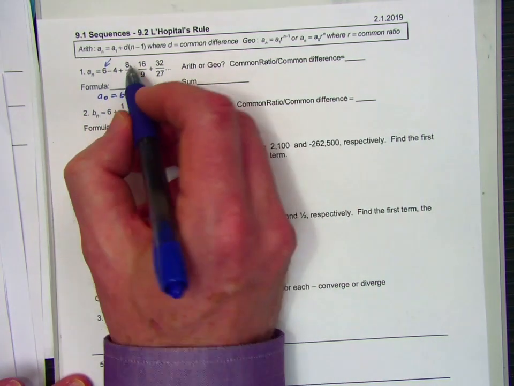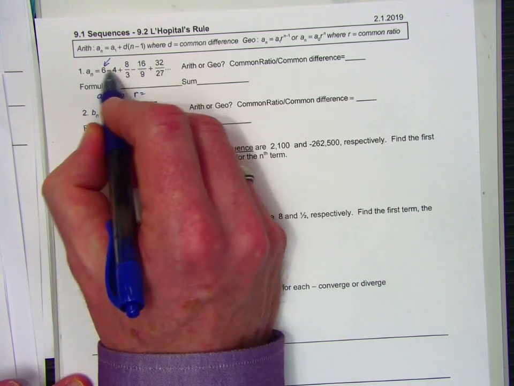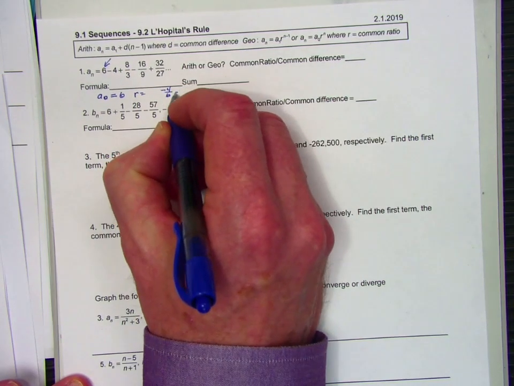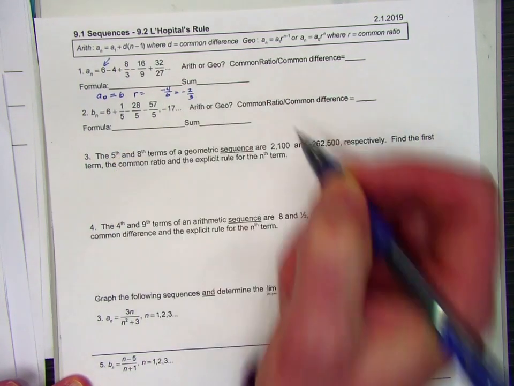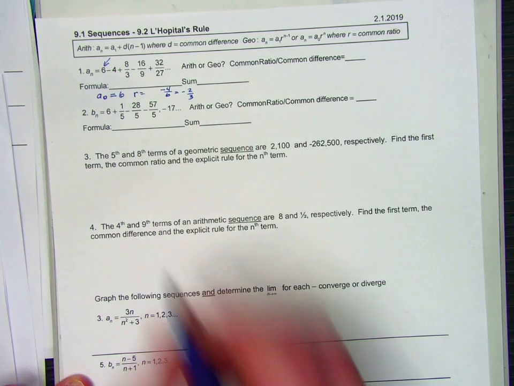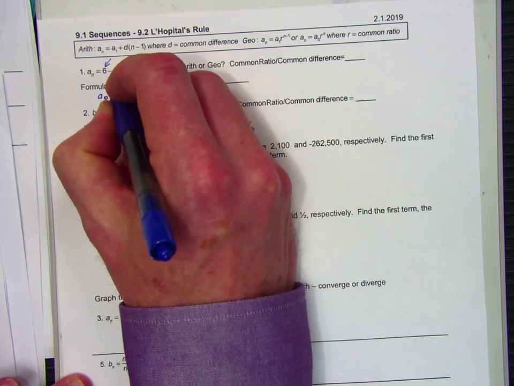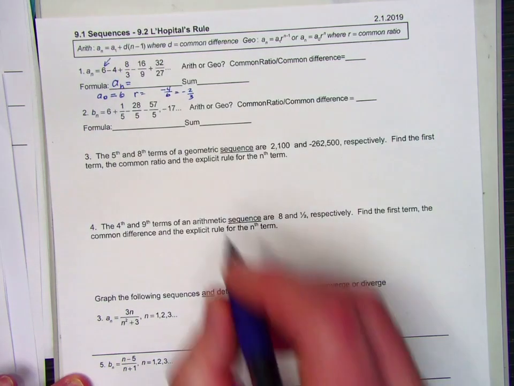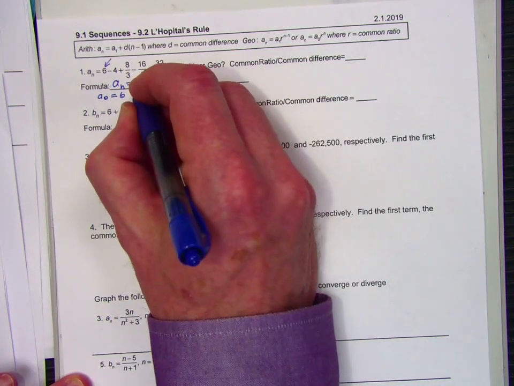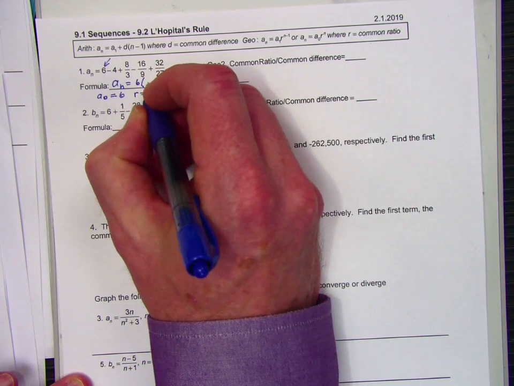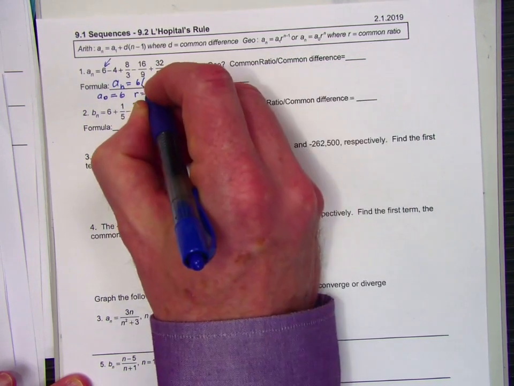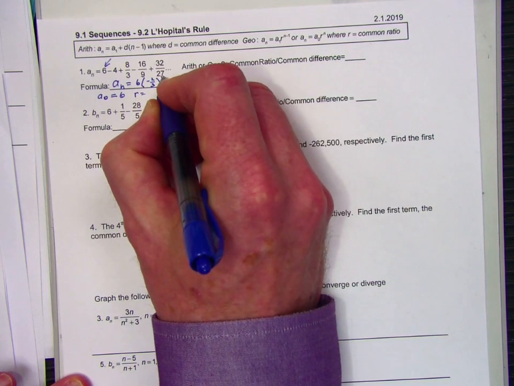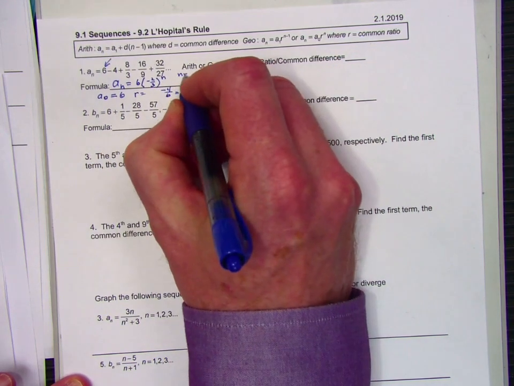I can take any term and divide it by the previous one, so the easiest is to take negative 4 and divide it by 6, and I get negative 2/3. So our formula for the sequence would be a sub n is equal to 6, because it is the first term, times negative 2/3 to the n. And that starts with n equal to 0.